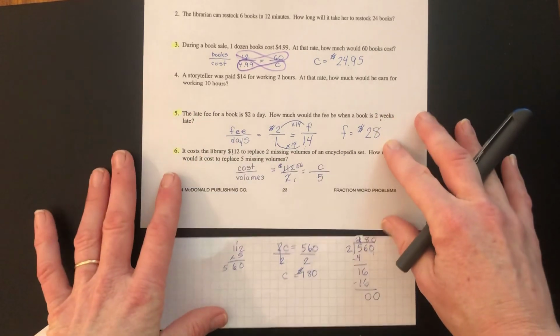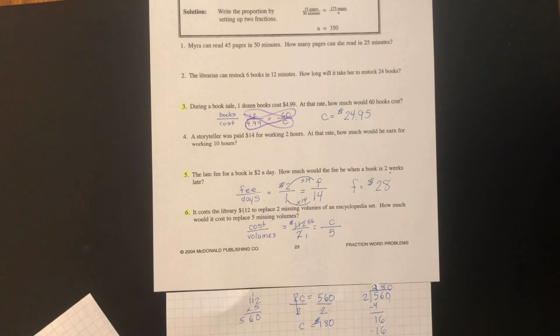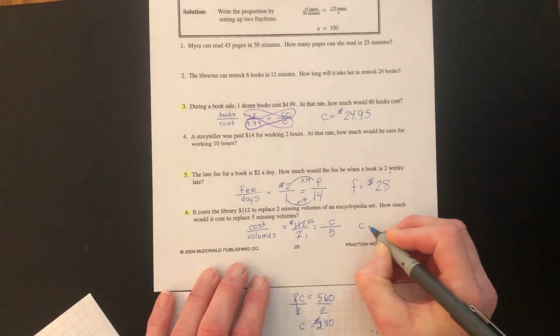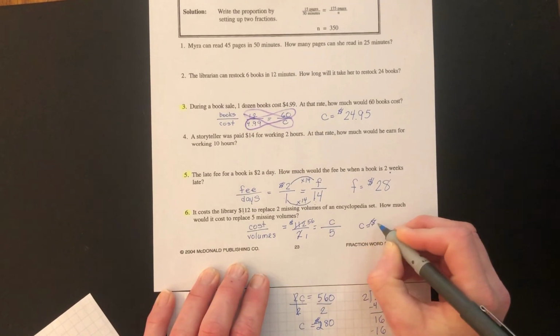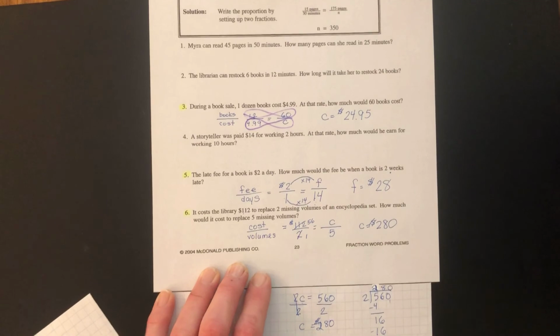So anyhow, back to this. Our 2 methods did work out the same. The cost of 5 missing volumes is, indeed, 280 books.